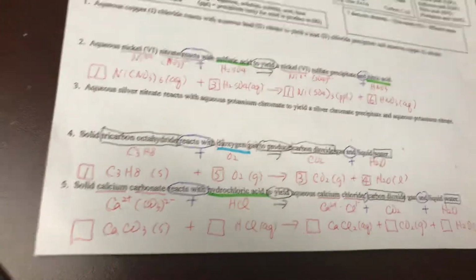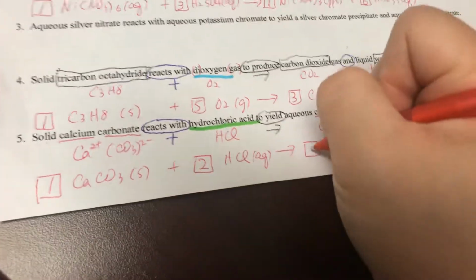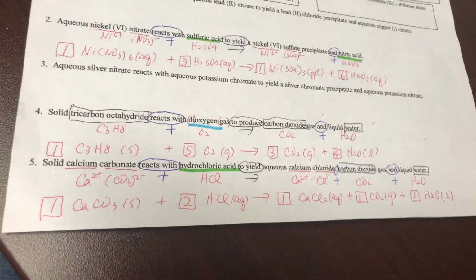Okay, so finally you balance the equation. I got 1, 2, 1, 1, 1. Okay, so now let me flip to the back. So I'm doing number 7. Okay, number 7.